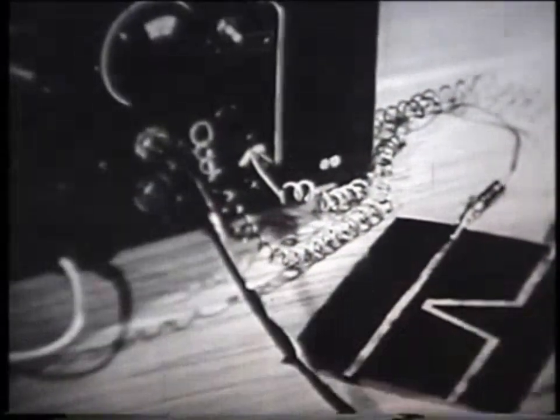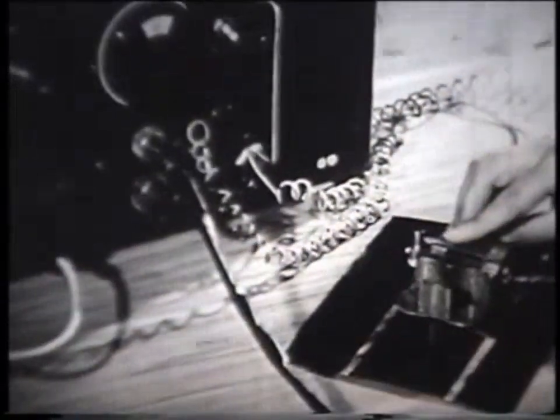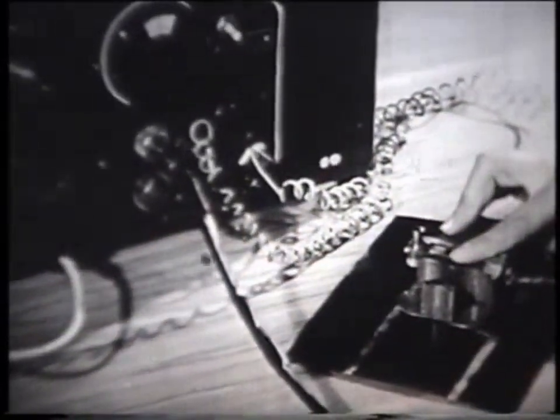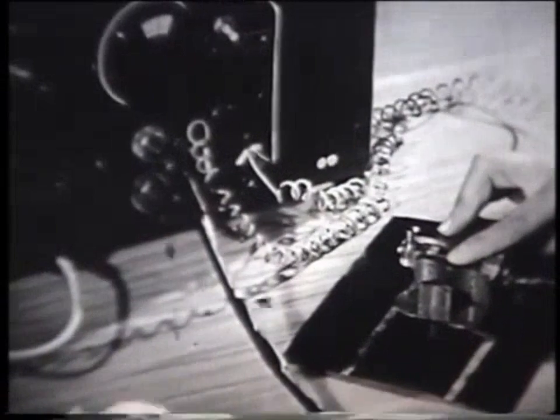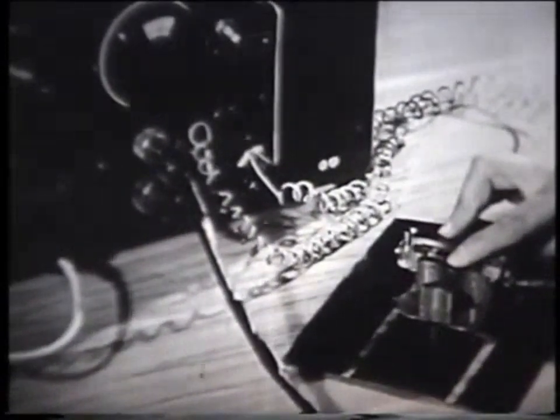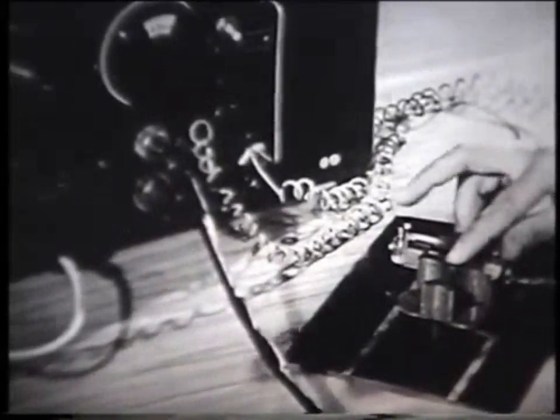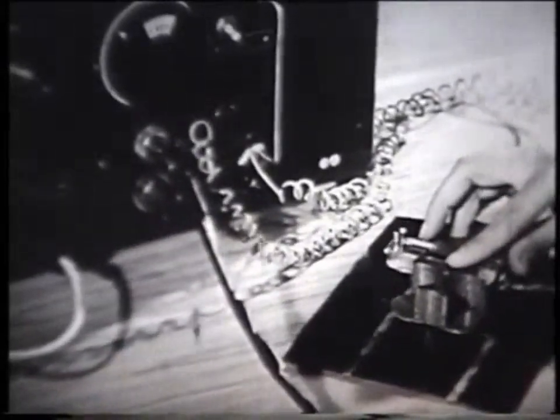With the help of a special integrator, you can see how the electric field is distributed in the interelectrode gap.